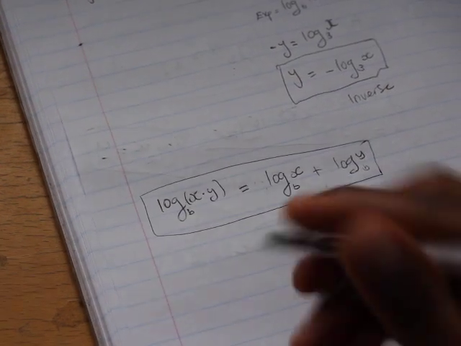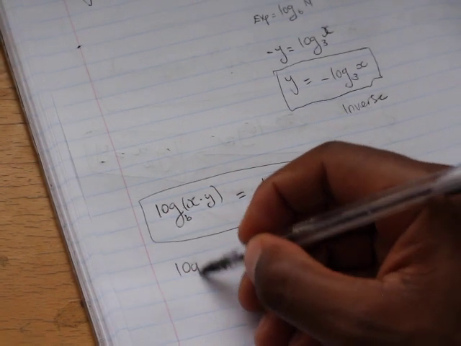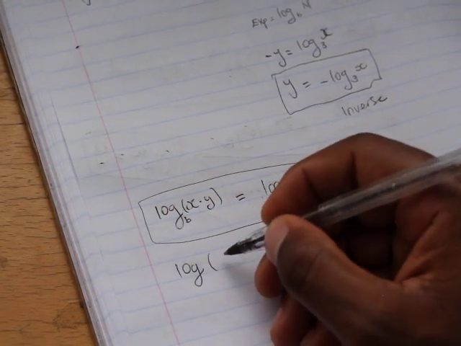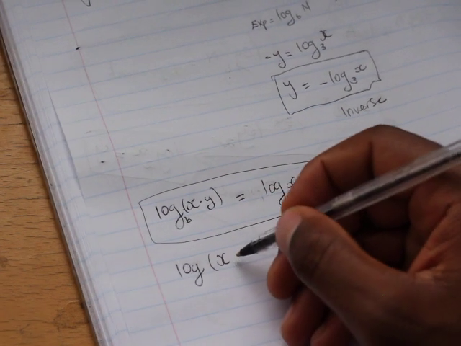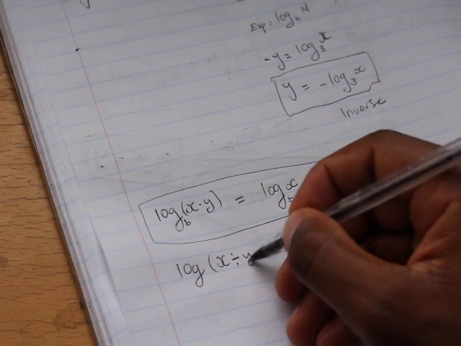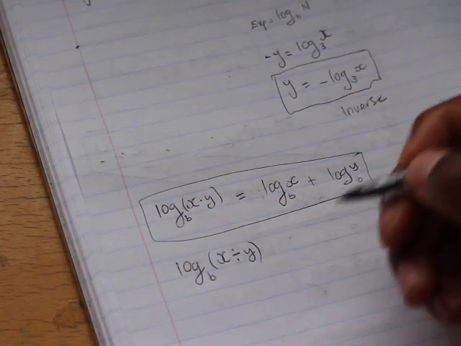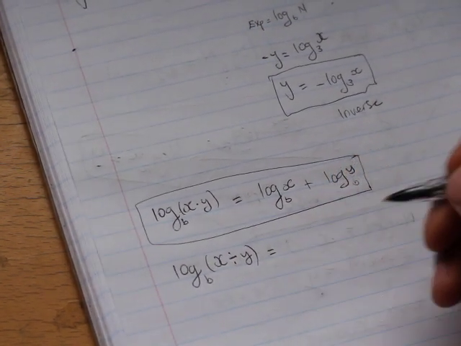Depends. So also we've got this one, the logarithm of the quotient, so let's just say x divided by y with base b. Okay, so this is the same as what?